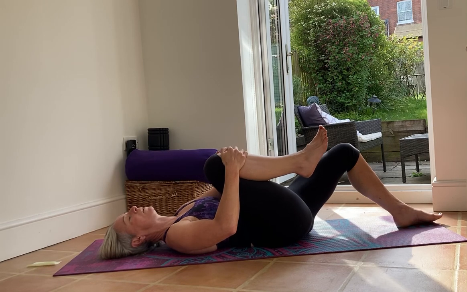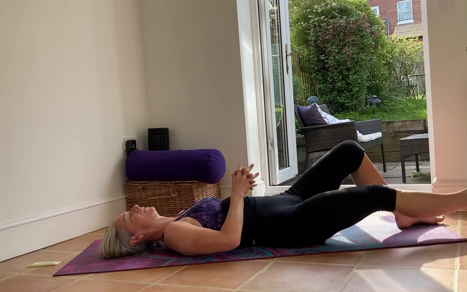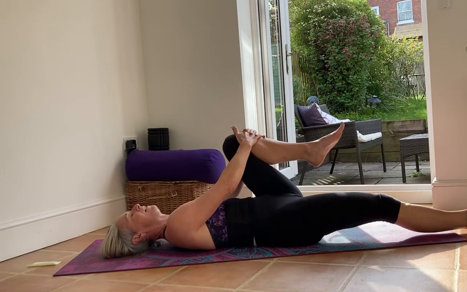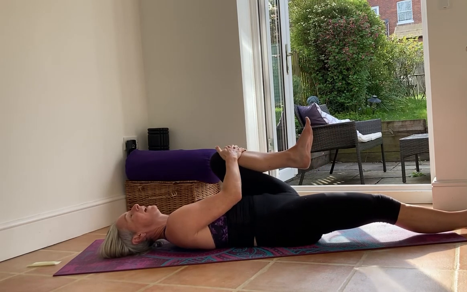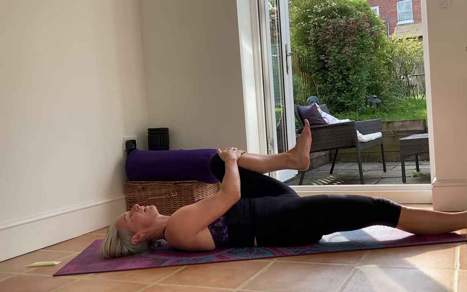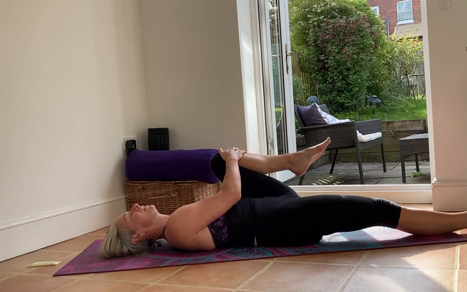All right, good. And when you're ready with that, you can swap legs, so sending your right leg away, bringing your left knee up. So again, clasping it with your hands, bringing your elbows in, and then taking that knee in the direction of your left armpit. And again, maybe experimenting with flexed foot or loose foot, lovely.